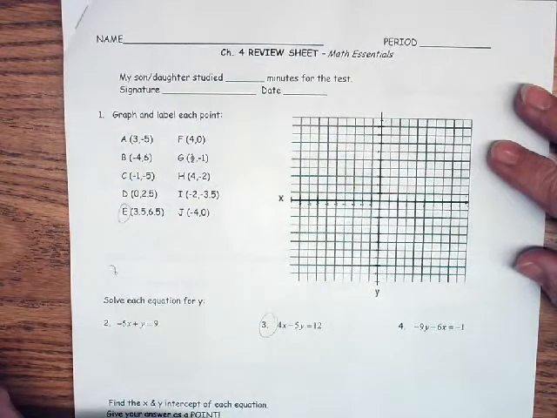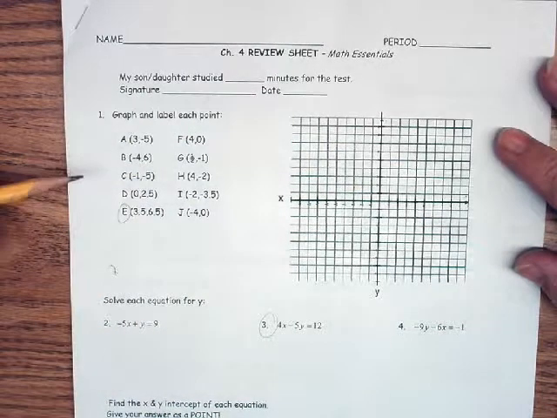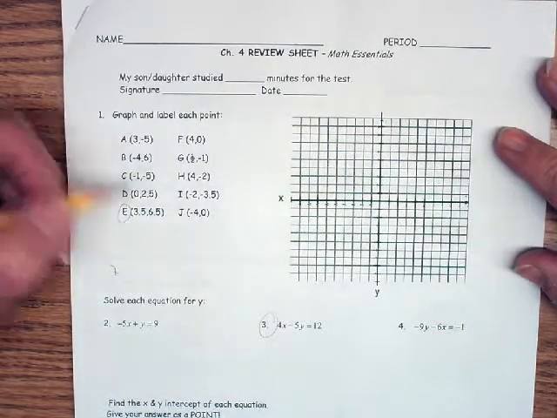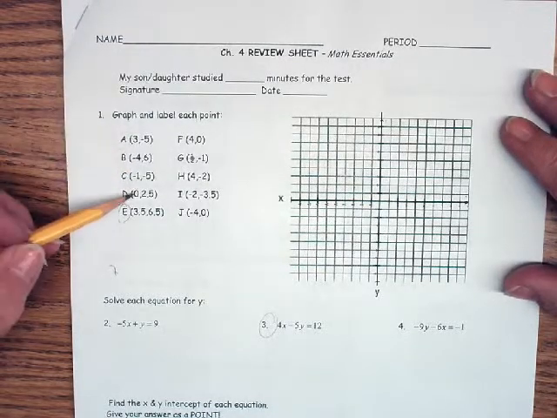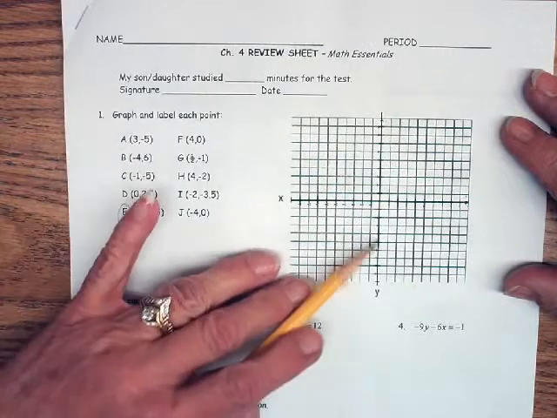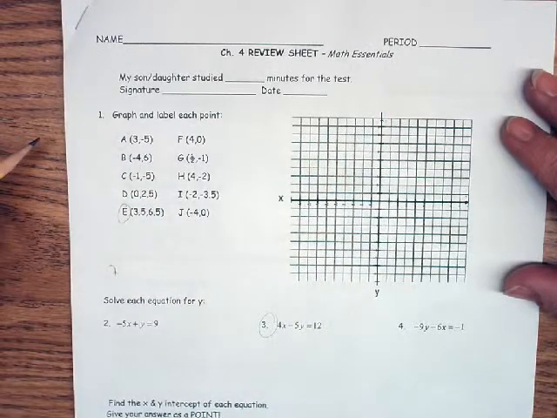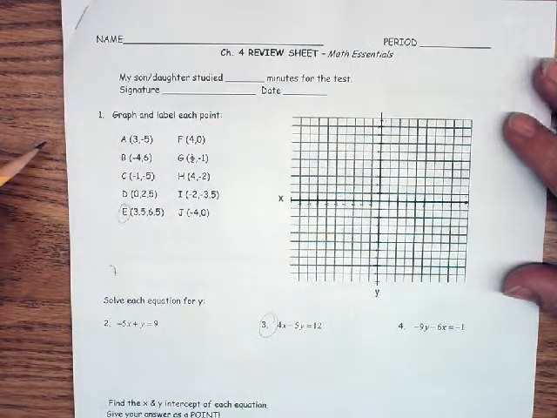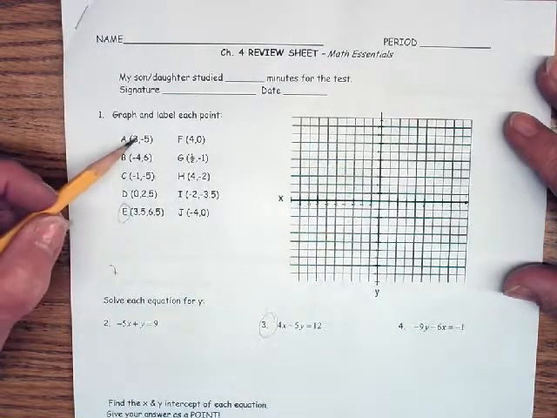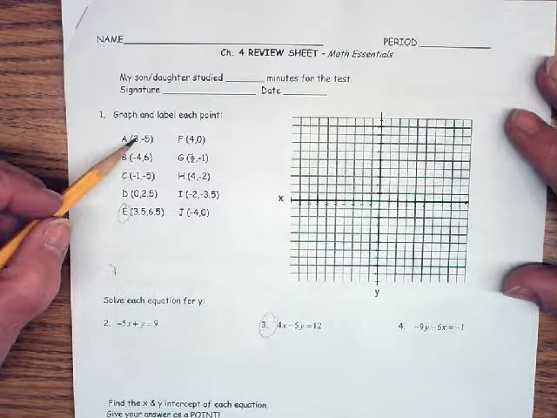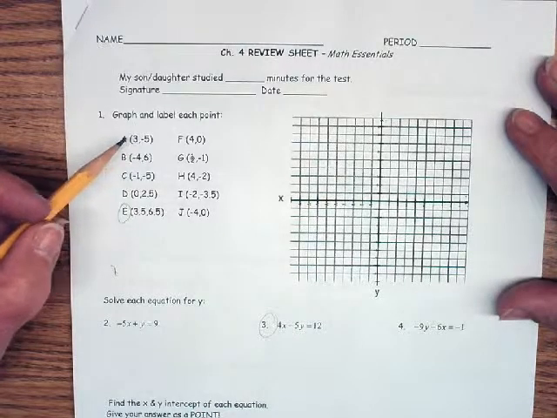We're going to go through a few of these problems on the worksheet. The first one we're going to talk about is this graph. It's just asking you to graph points and put the numbers or the letters of the corresponding point next to it. Remember, the first coordinate is always the x.